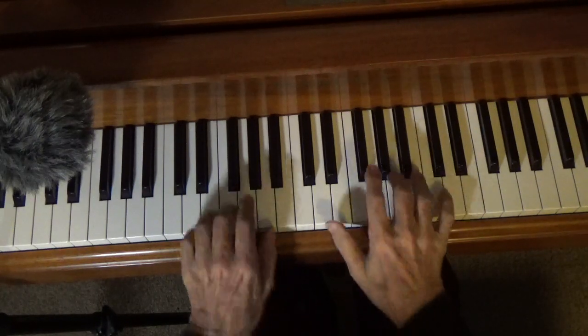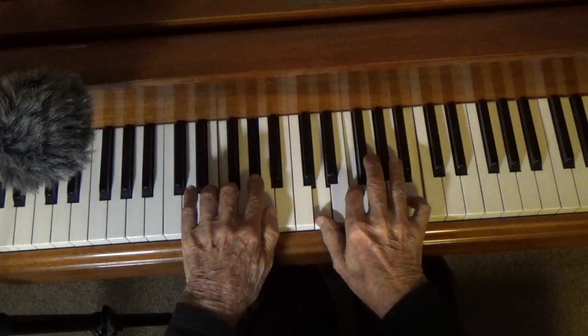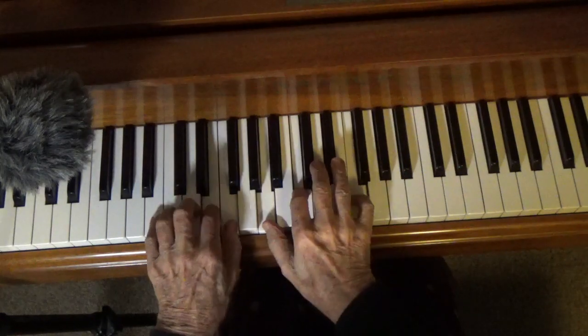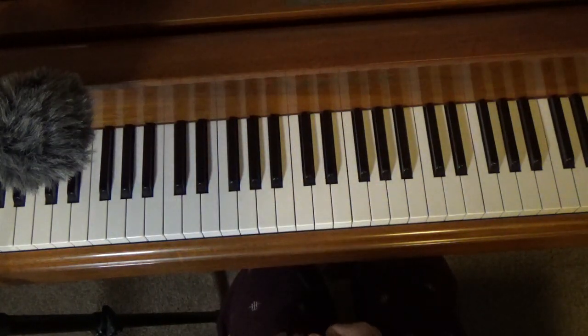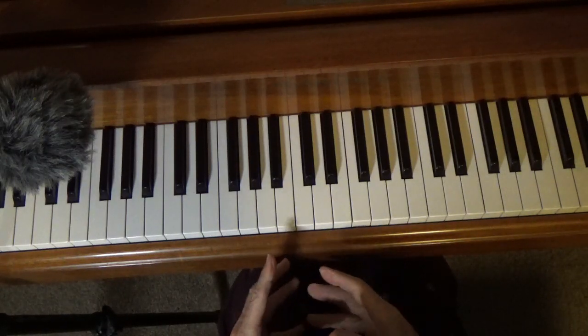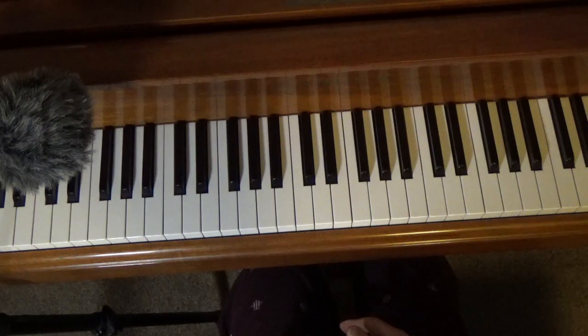But then when you come to play this, you get a much better idea of exactly what is there when you come back to what Bach has done.